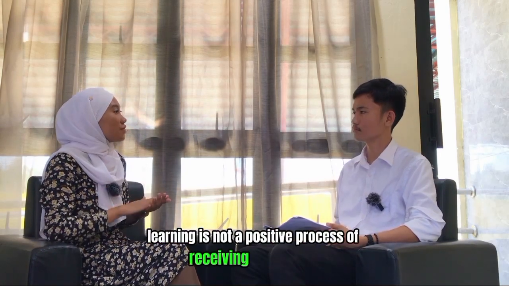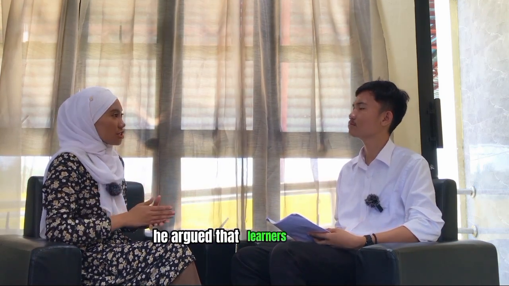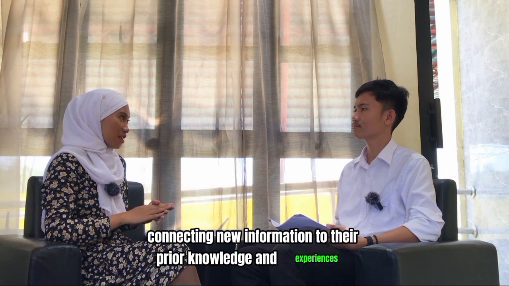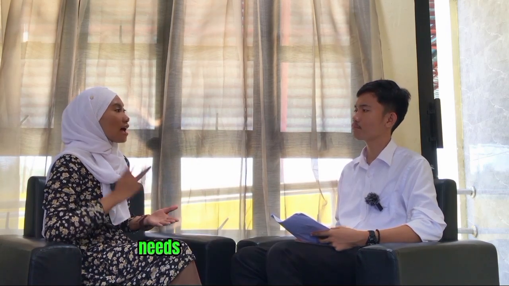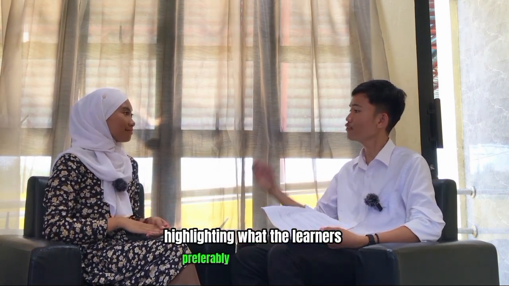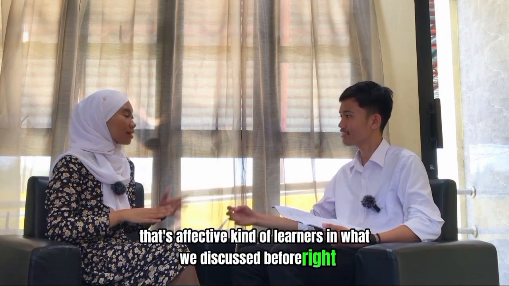According to Dewey, learning is not a passive process of receiving information, but an active process of constructing meaning. He argued that learners should be actively engaged with their own learning, connecting new information to their prior knowledge and experiences. He believed that education should be centered around learners' interests, needs, and abilities. So it is just like highlighting the learner's preferred way of learning, right? Yes, that's right. That's the affective kind of learners we discussed before, right? Yes, that's right.